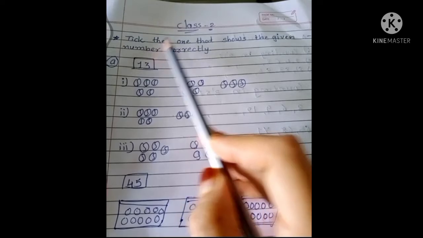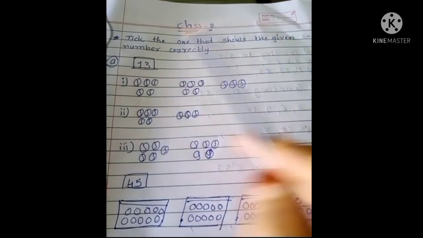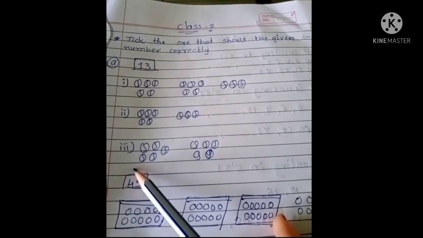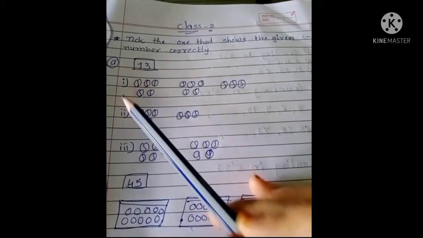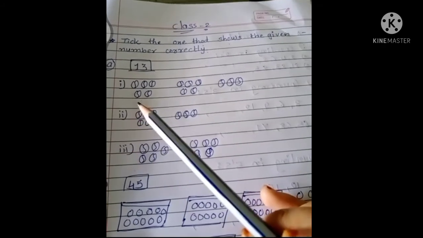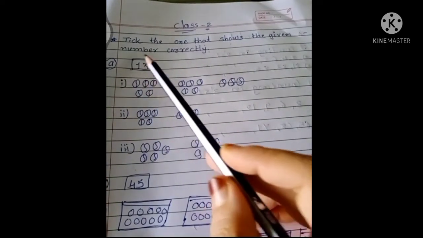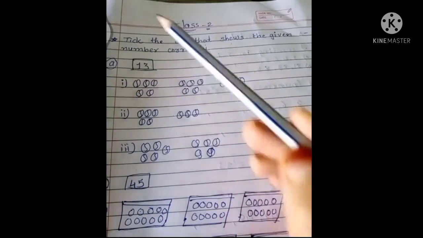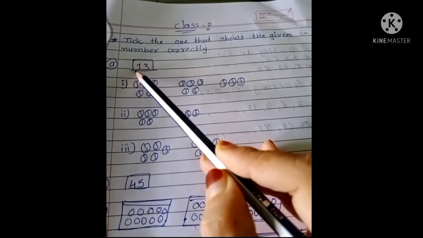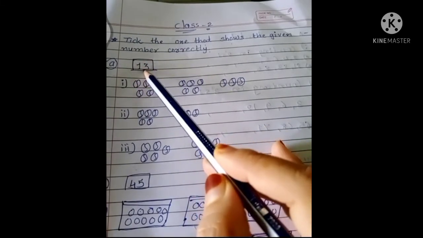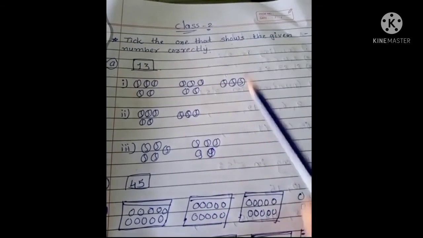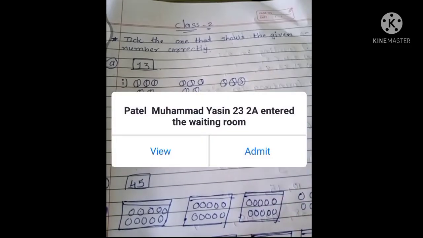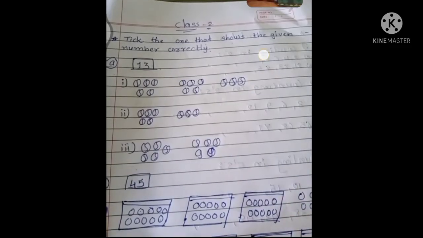Next it is: tick the one that shows the given number correctly. Means if you see here, the number is written, and below that number there are options 1, 2 and 3. We have to find out which number of objects shows the correct number. That is, which one shows the correct number, right? For example, question A, which number is this? 1, 3, 13. We have to find out which picture or which number of objects is equal to the number 13. Yes or no?